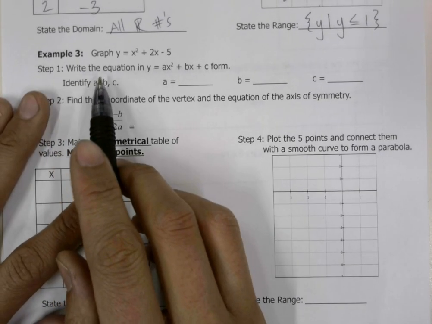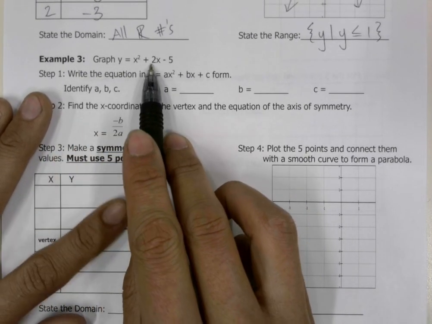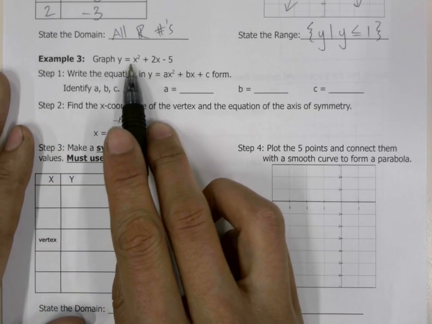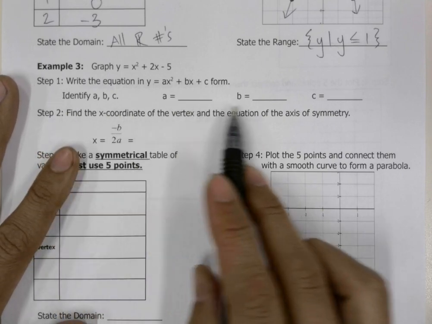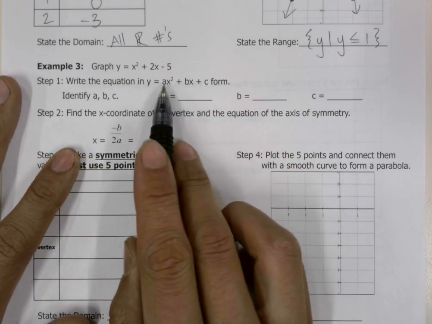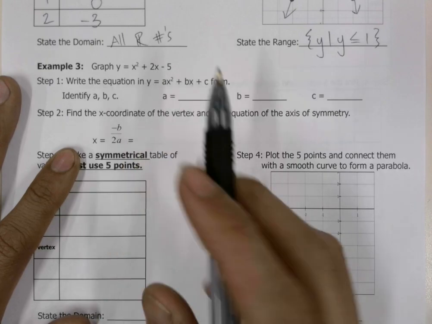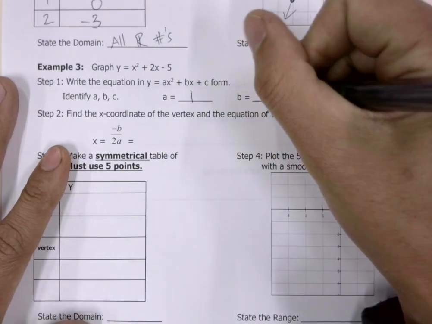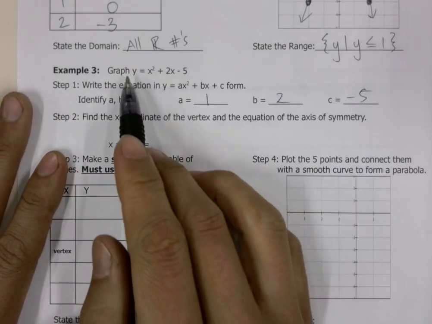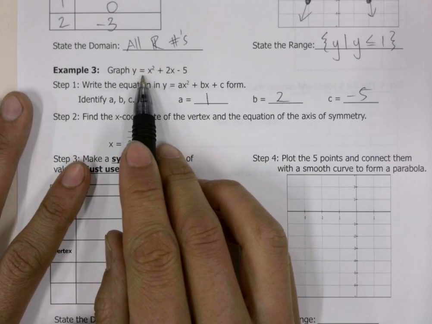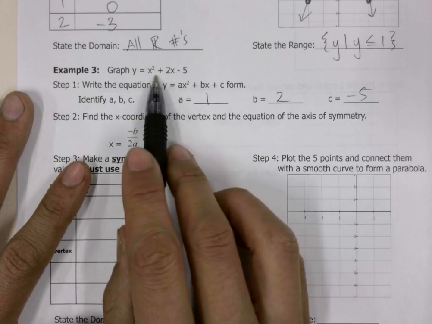So here's another example. If we have a quadratic function where we actually have a b, so it's x squared plus 2x minus 5. So we're going to start by identifying our a, b, and c since it's already in standard form. Okay. So our a is 1, our b is 2, and our c is negative 5. One thing to remember is that if there is no coefficient, the coefficient is 1.